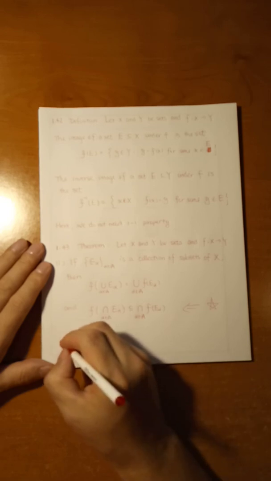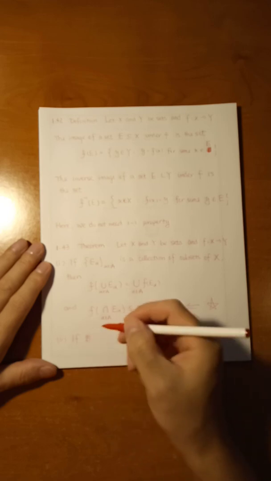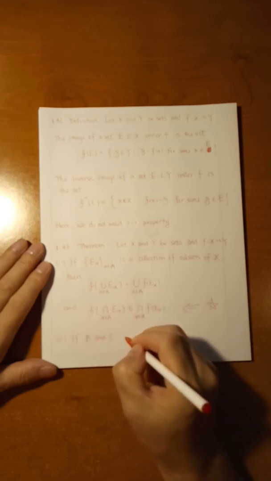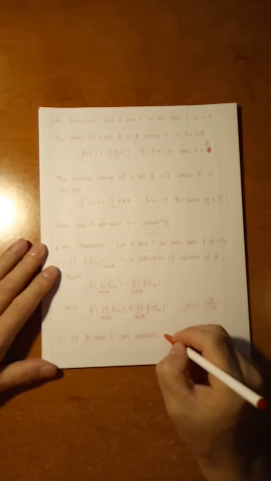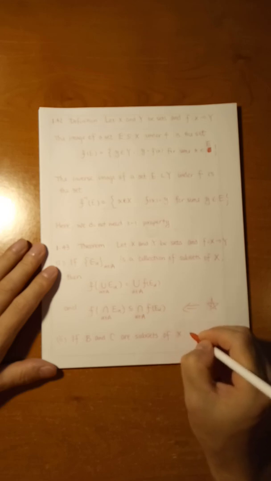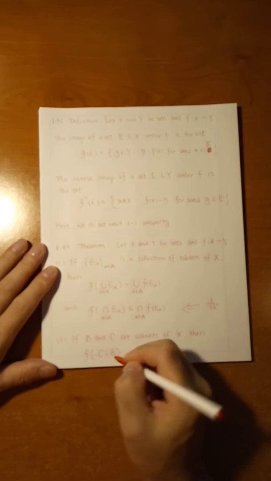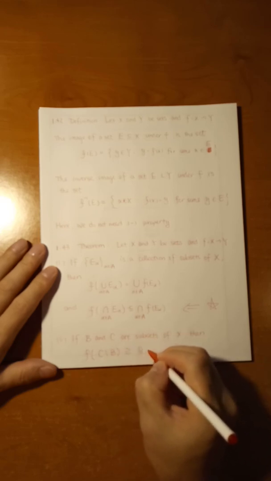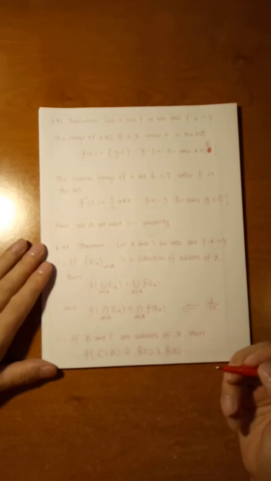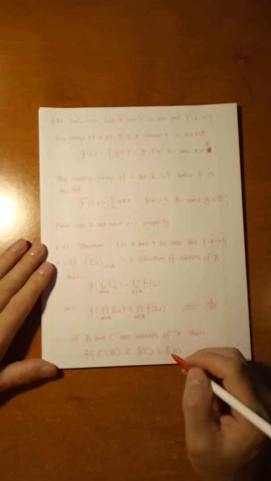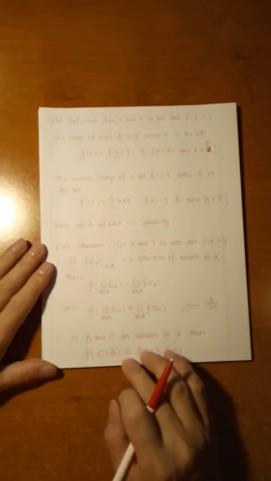And second, if B and C are subsets of X, then f of C without B contains f of C without f of B. This is again not an equality.